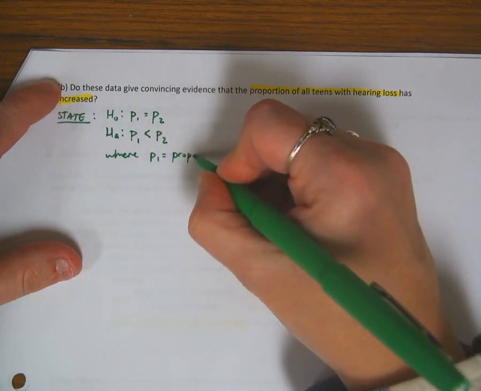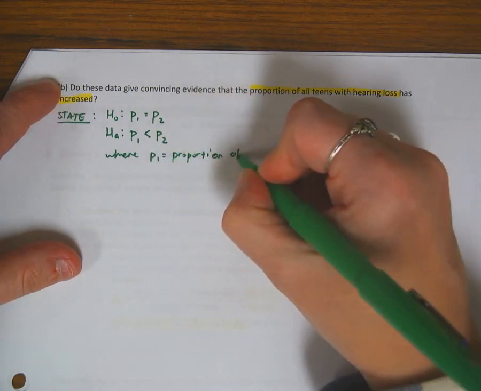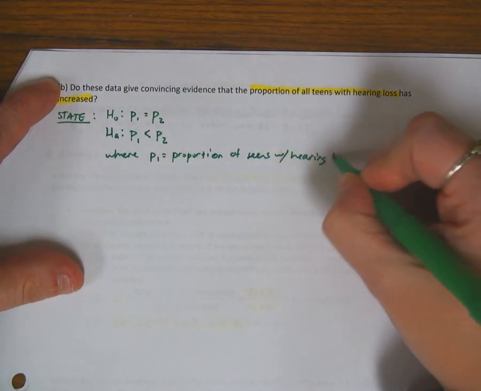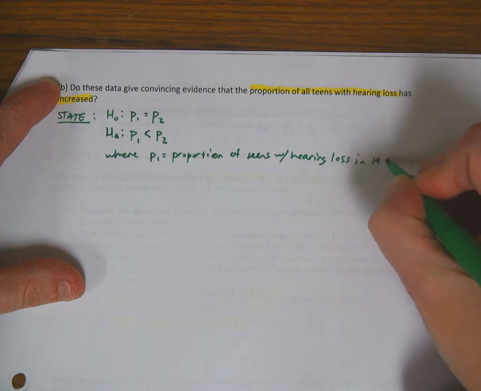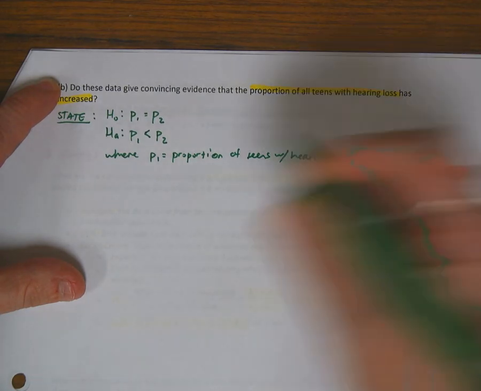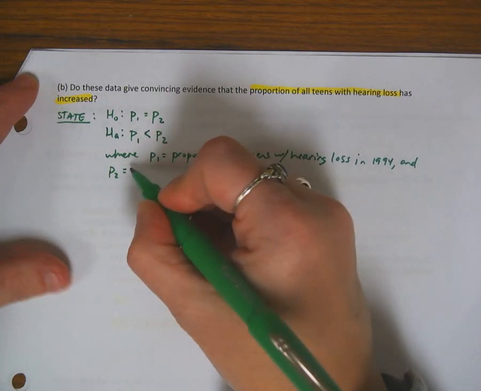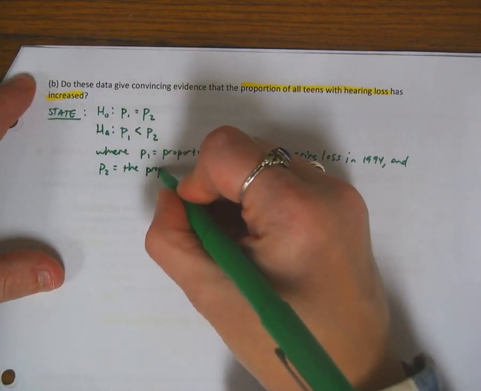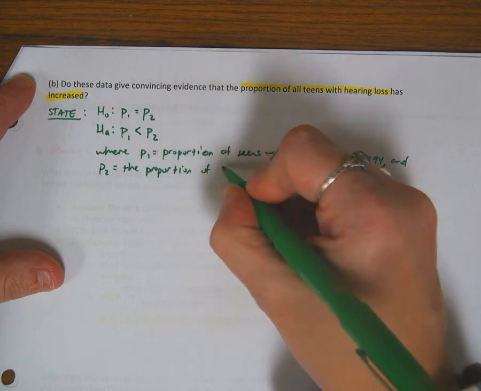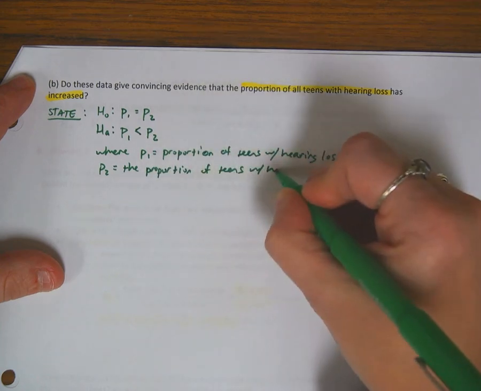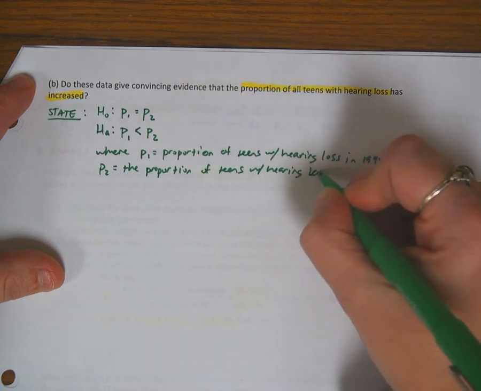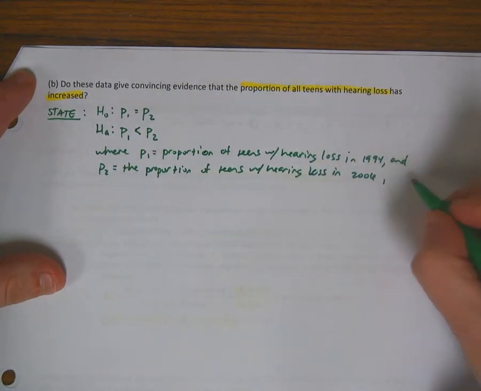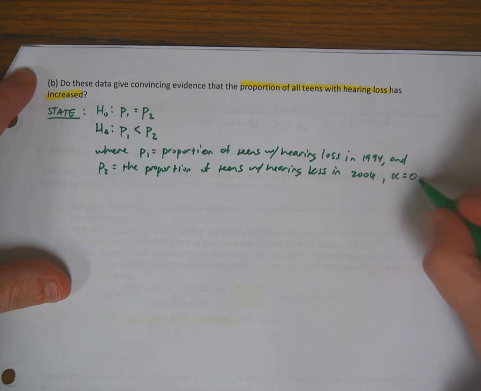My P2 is going to be the proportion of teens with hearing loss in 2006.